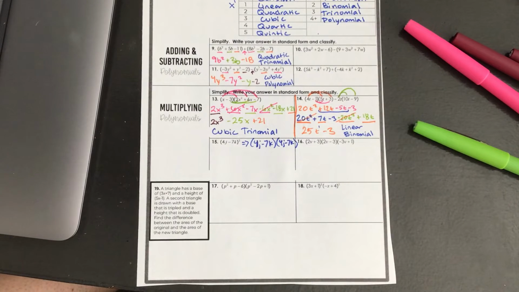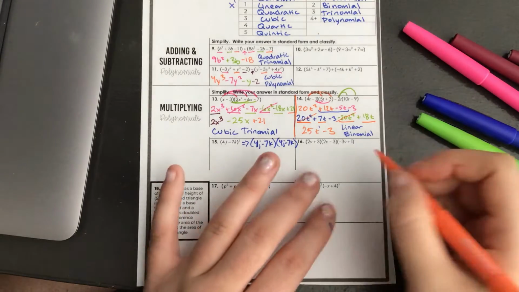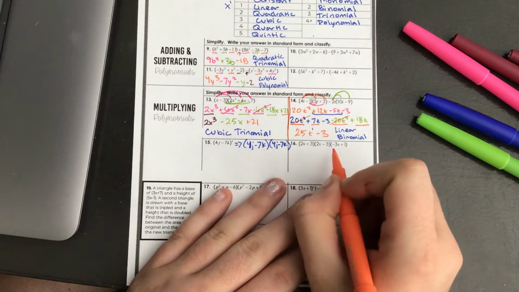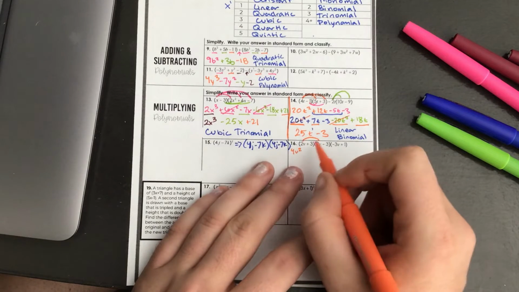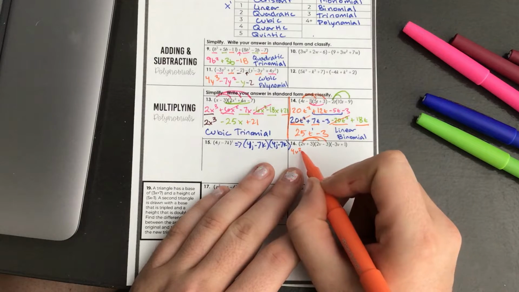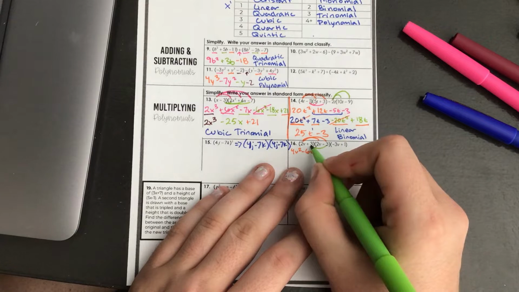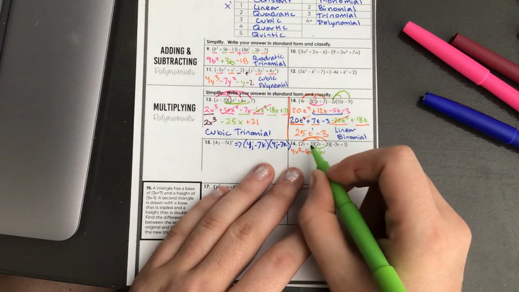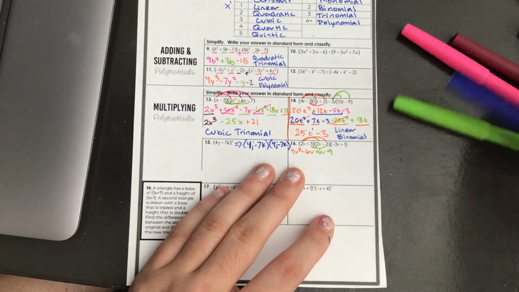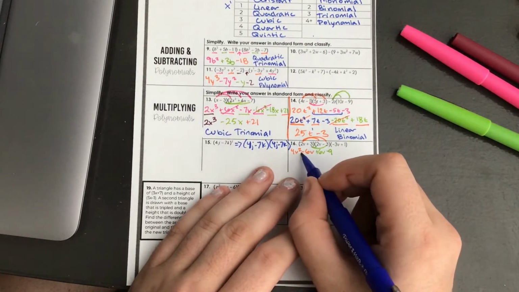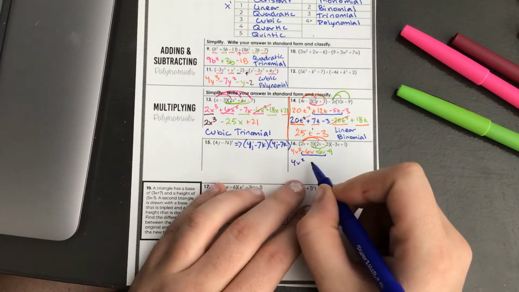The next one, holy moly, this one's really, really long. Let's see if we can do it and write it kind of small. We are going to multiply these first two binomials. 2v times 2v is 4v squared. 2v times negative 3 is negative 6v. Then we'll do the bottom portion. 3 times 2v is 6v. 3v times negative 3 is negative 9. When we simplify this down, these two are going to cancel out, leaving me with just 4v squared minus 9.